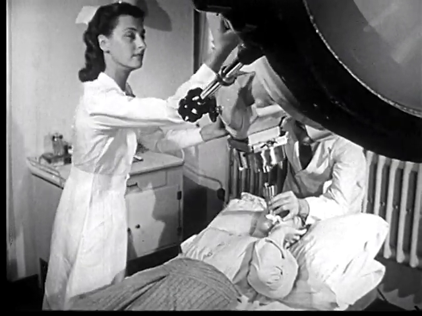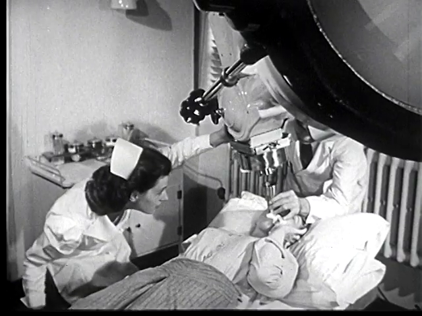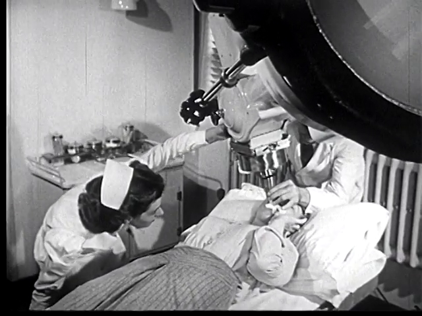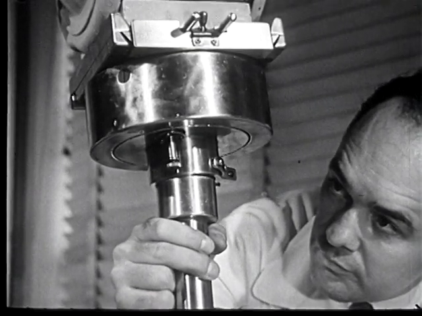The doctor holds the cone in place as the technician slowly and carefully raises the table until the cone can be connected to the X-ray machine.